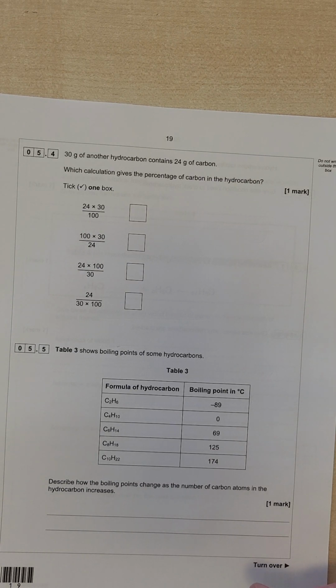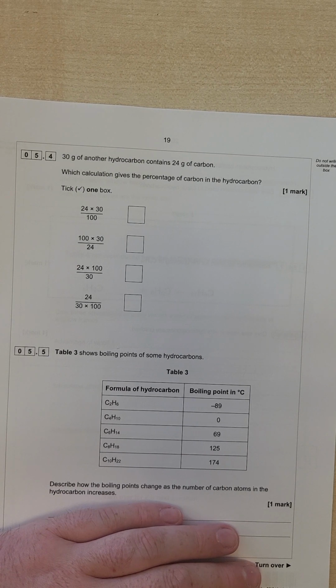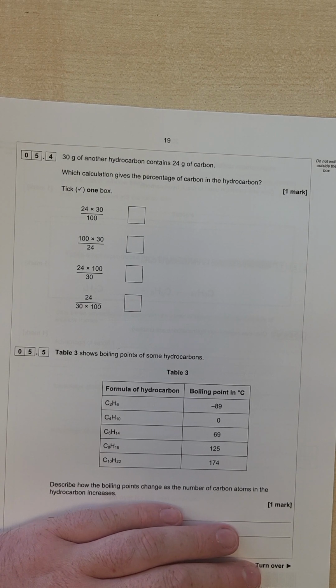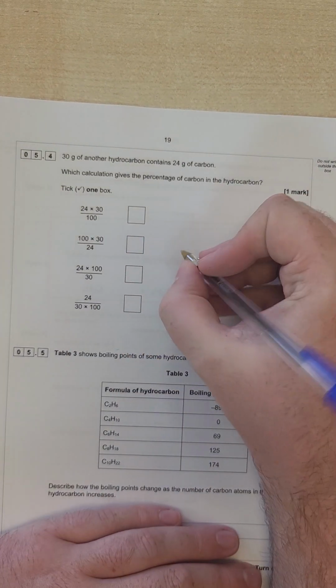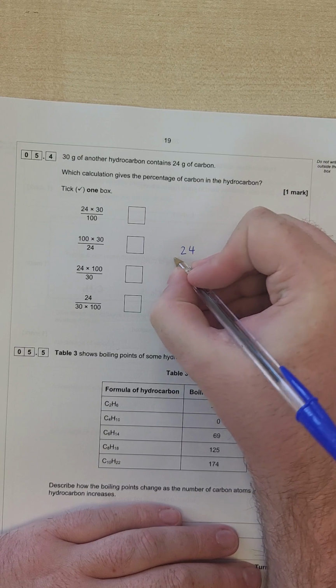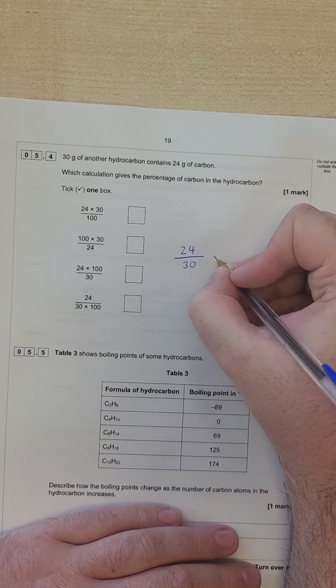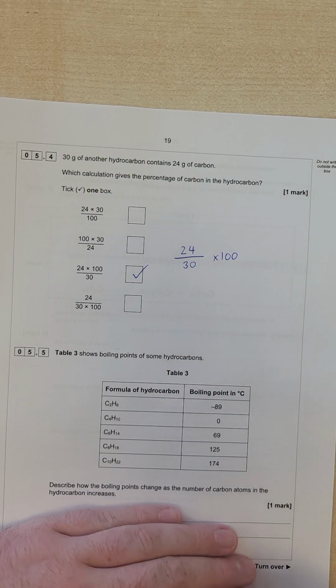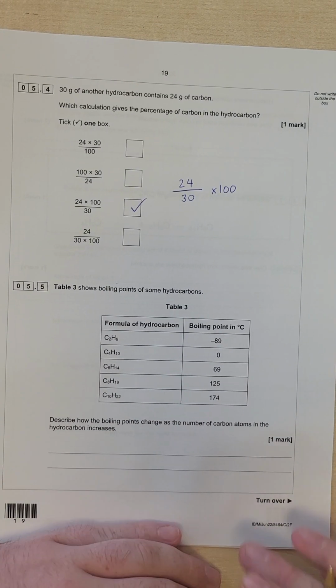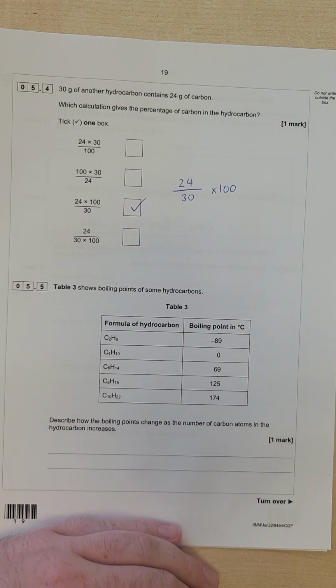5.4, we've got kind of linked to calculation math skills. 30 grams of another hydrocarbon contains 24 grams of carbon. Which calculation gives the percentage of carbon in the hydrocarbon? Well, if 24 grams is carbon, 30 is the total, and to get it to percent, we'll times by 100. It must be this answer that we have. And this one is actually quite common. I've seen it quite a few times over the years.